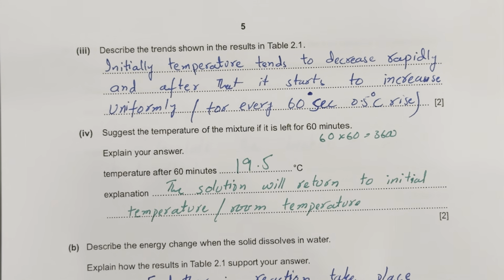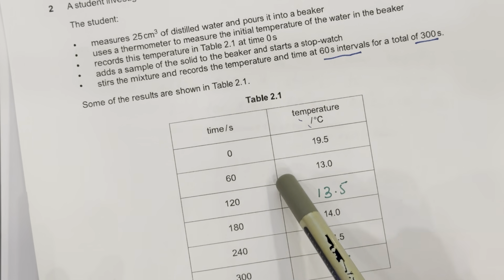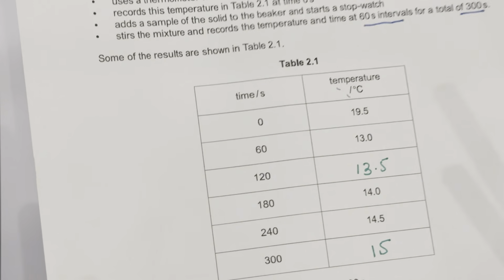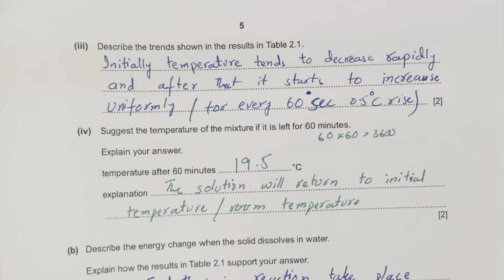Okay, I'm going to explain this answer. After 60 minutes, it is enough time for anything to become stable at room temperature. The room temperature at the start of the experiment was 19.5 degrees, so after 60 minutes the temperature tends to be similar to the room temperature. That's why I have written 19.5 degrees Celsius.